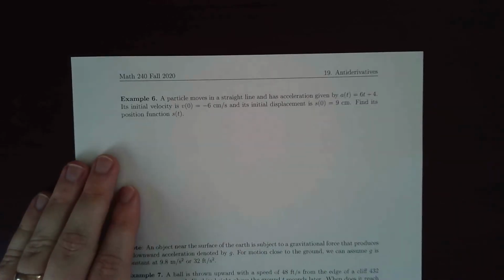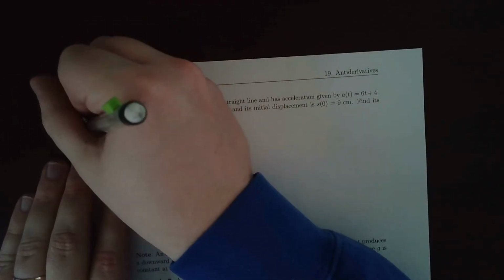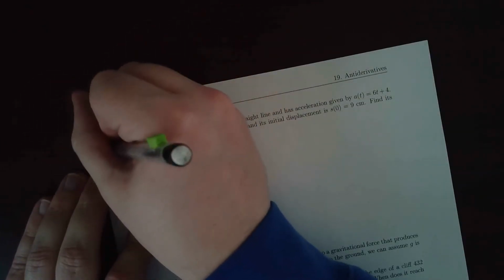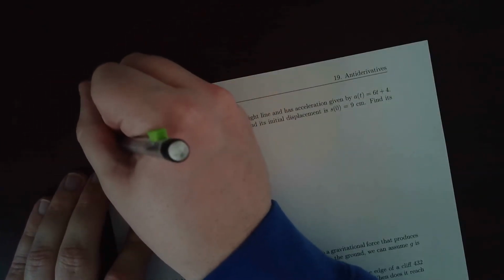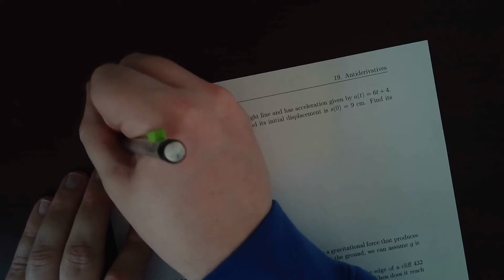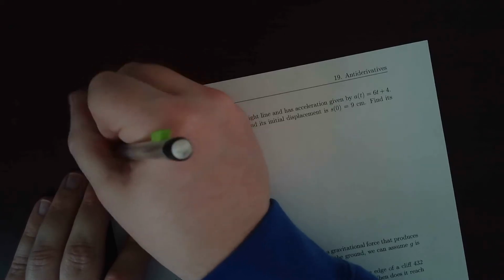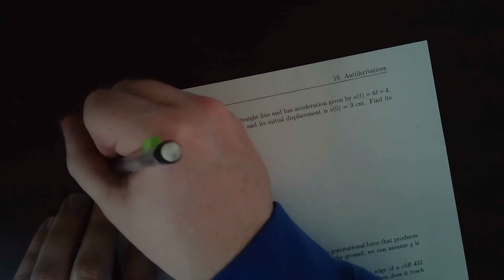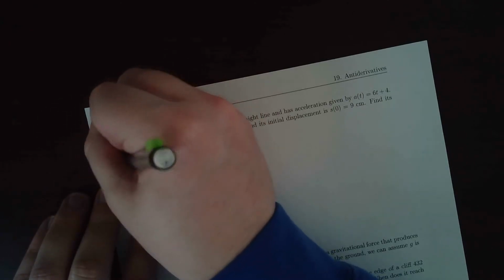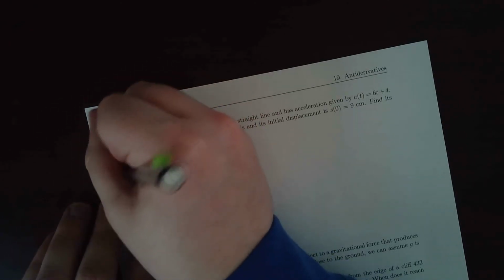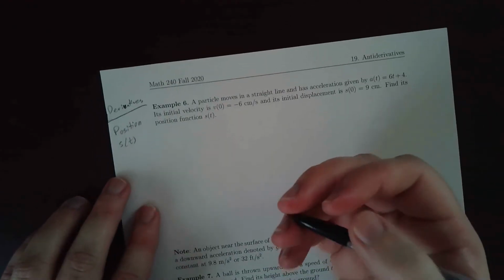So again, we want to remember that when we're talking about examples like this, we've got some derivatives to keep in mind. So we start off with position, and position is this s of t. Sometimes it's p of t.